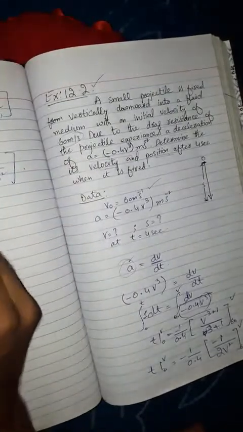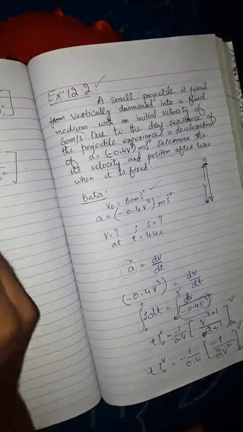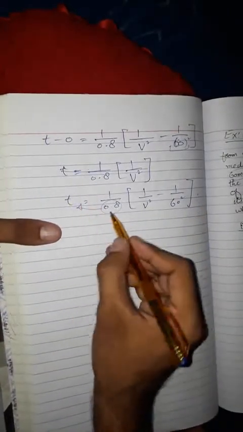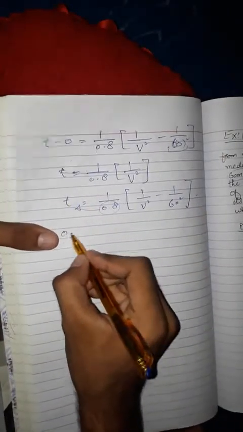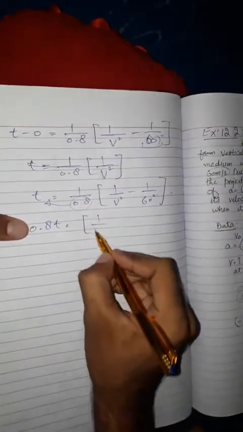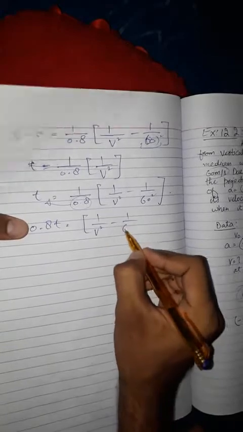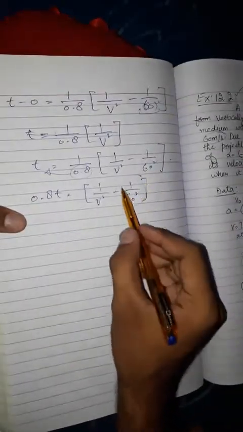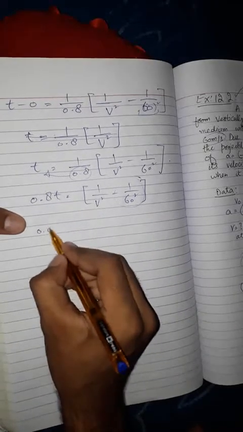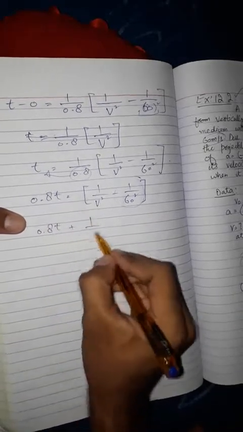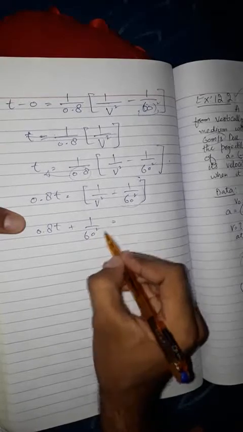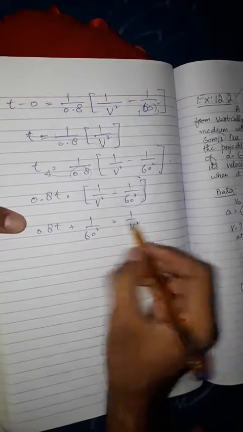Now this will move to this side in product. So 0.8 t is equal to 1 upon v square minus 1 upon 60 square. So this term will move to this side and will become 1 upon 60 square is equal to 1 upon v square.